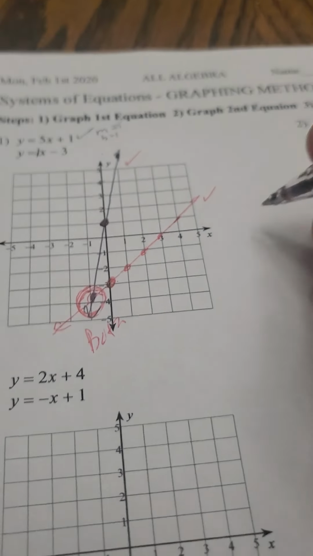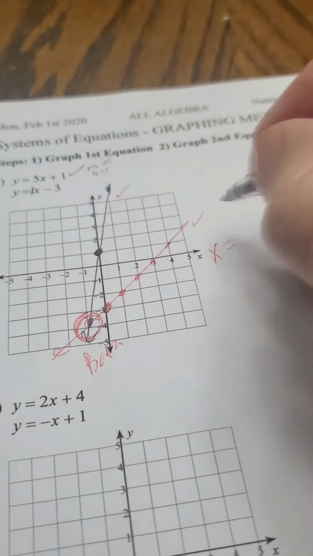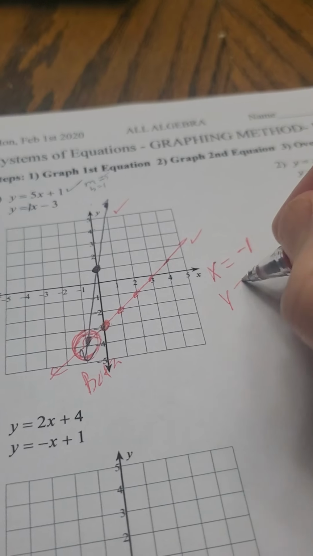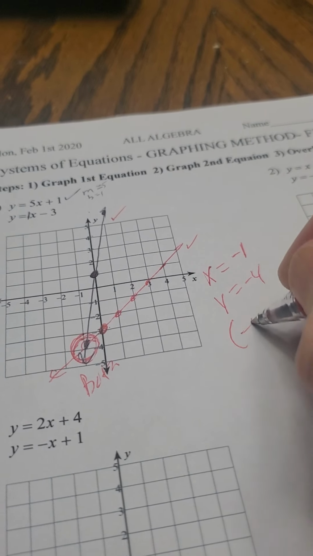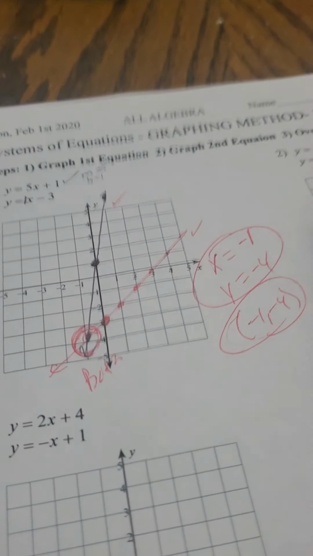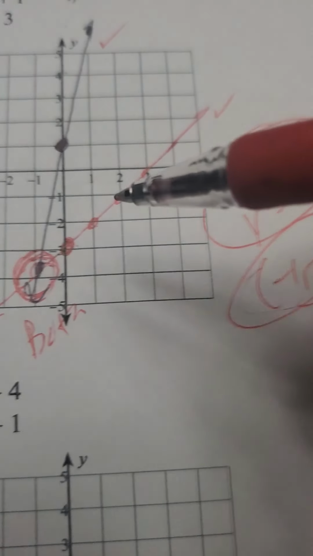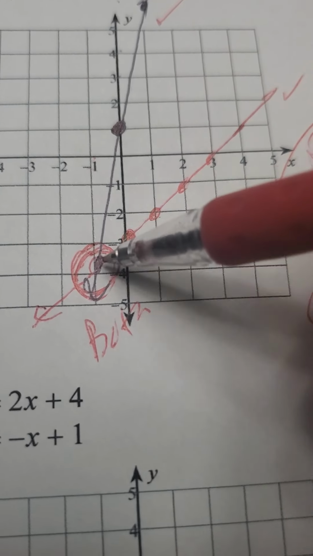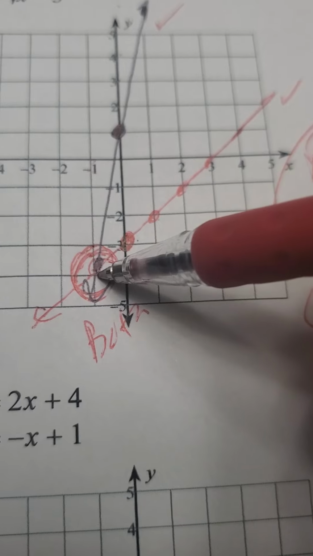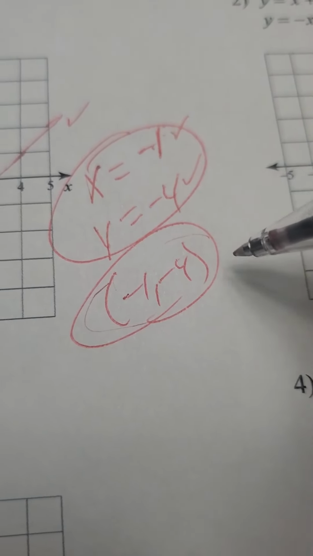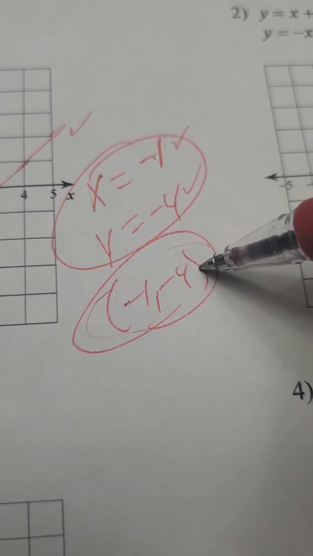That's what we're looking for. And that answer is x equals -1, y equals -4, or you could write it like that. Okay. That is the ordered pair -1, -4. Okay. You can either write it separate, or you can write it as an ordered pair.